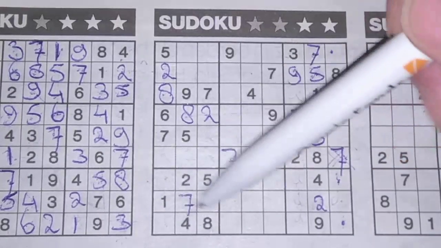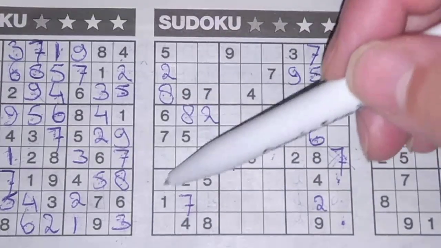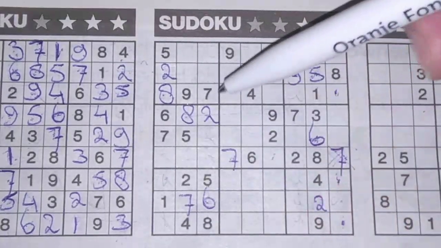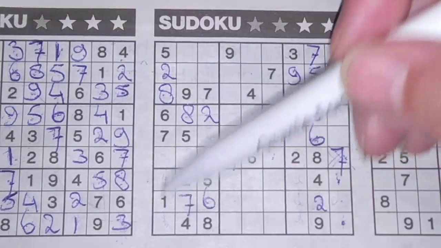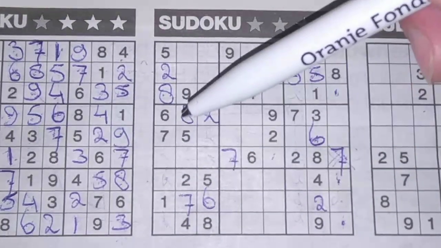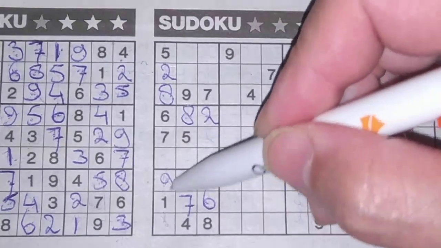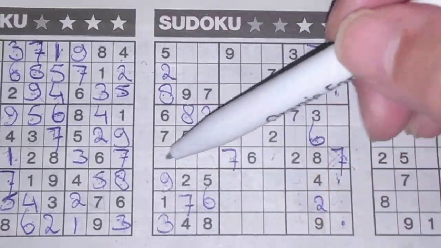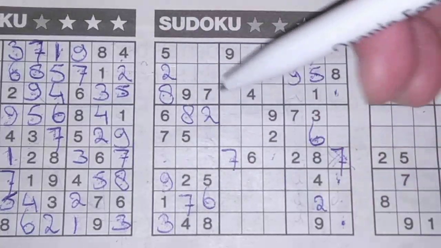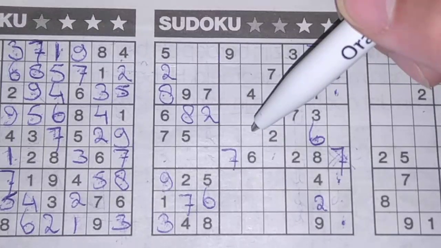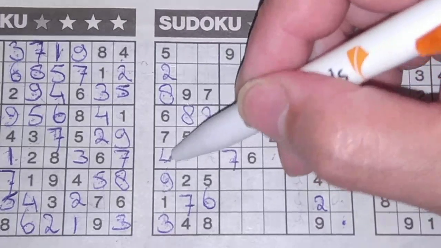One of the missing numbers is a 6. We see here 6, so no 6 in these two boxes. One box left for the 6, it should be here. The other two numbers are 3 and 9. We have a 9 here, no 9 there. 9 should be here. 3 goes there. One number left in this column. 1, 2, 3. The 4 is missing, yes.